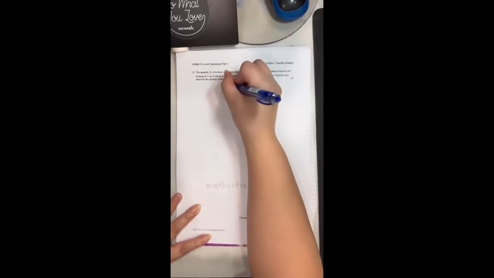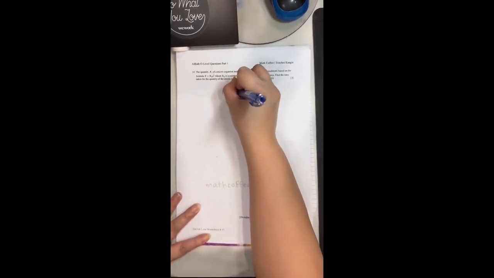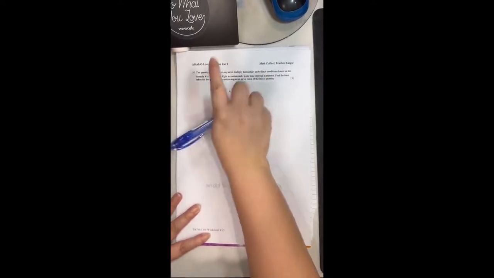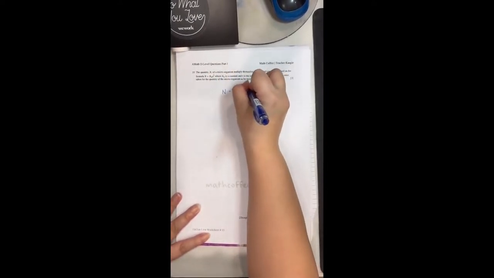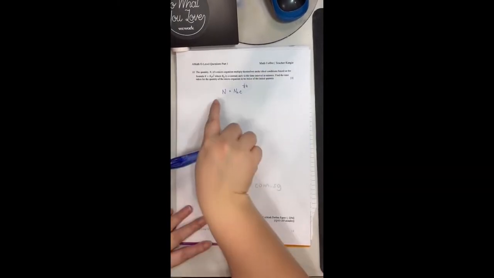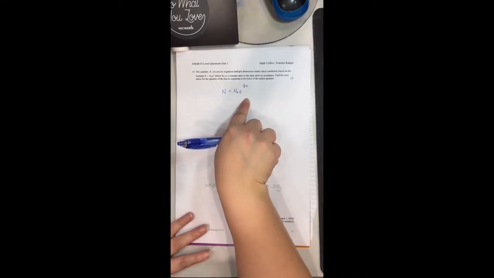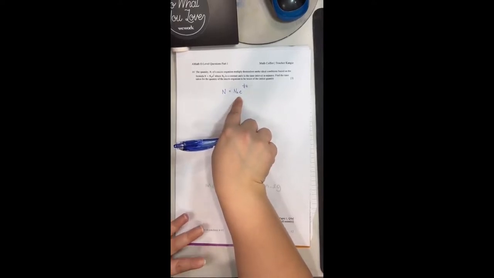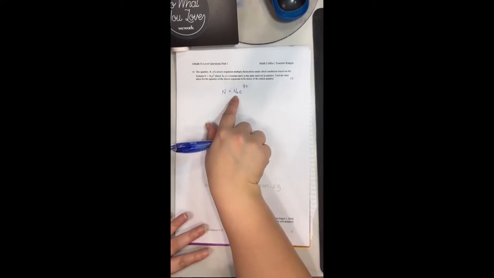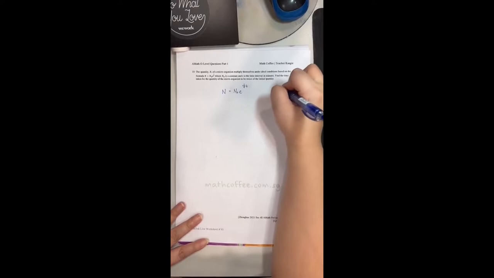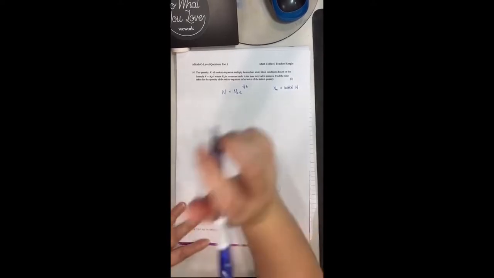So the formula is N equals N naught e to the power of t over 7, so I'm going to write it as 1 over 7 t. This is the formula to calculate. You need to know that N naught is the initial; the N naught represents the initial N. That means when t equals 0.